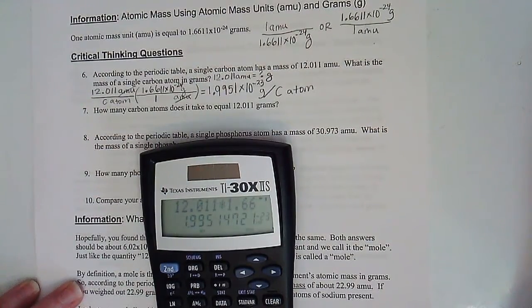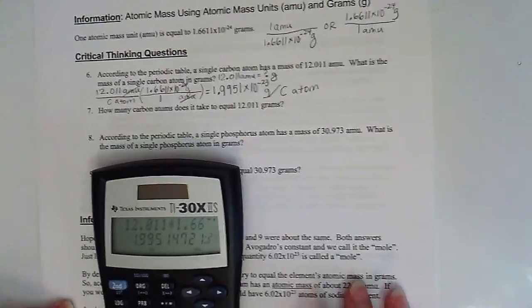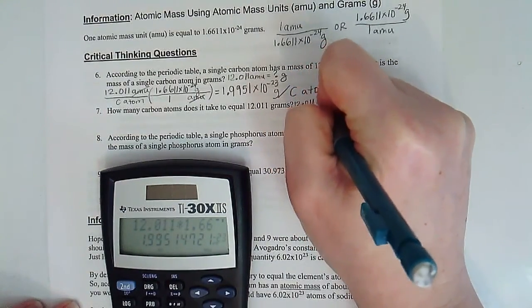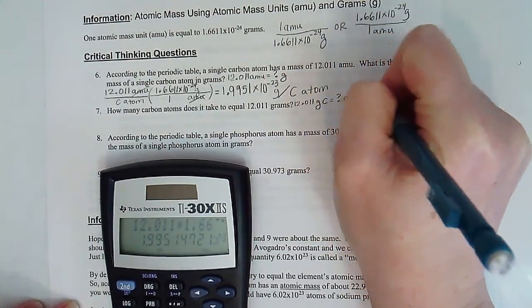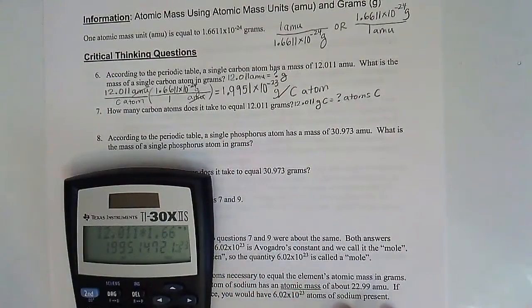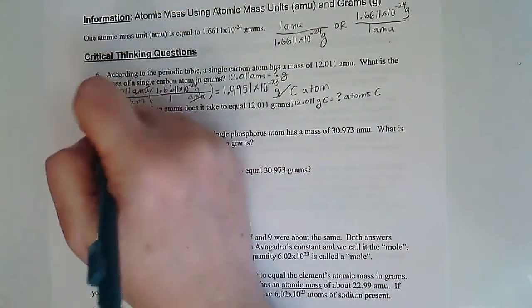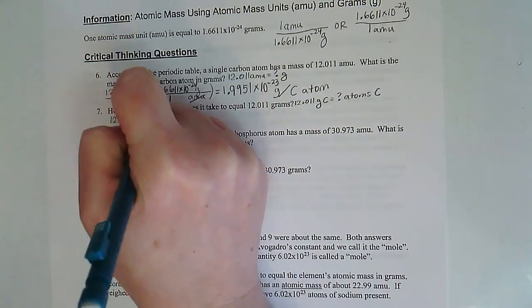Okay. Question 7. How many carbon atoms does it take to equal 12.011 grams? So basically this is saying if I have 12.011 grams of carbon, how many atoms of carbon do I have? So I'm going to start with my 12.011 grams of carbon.